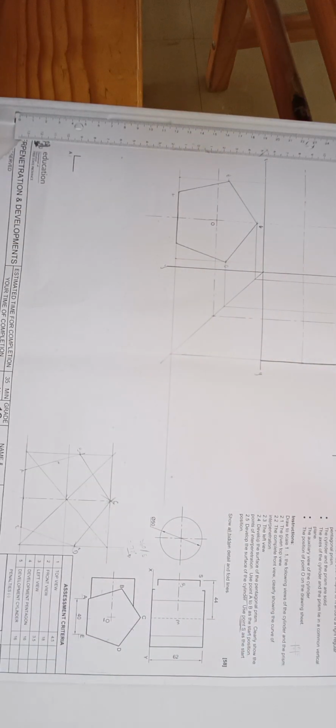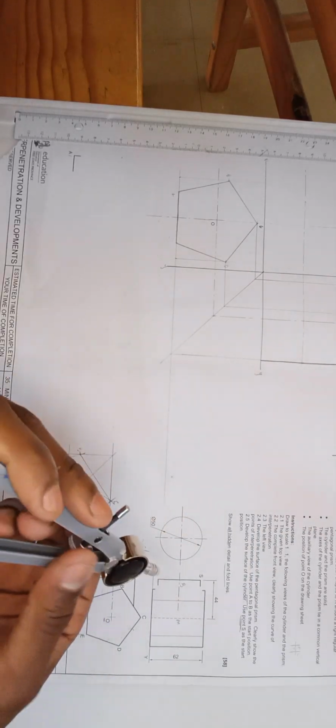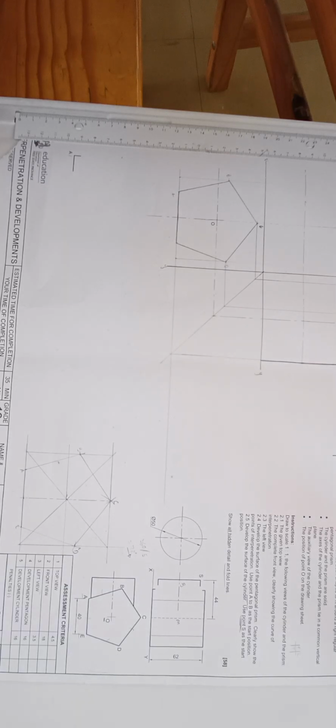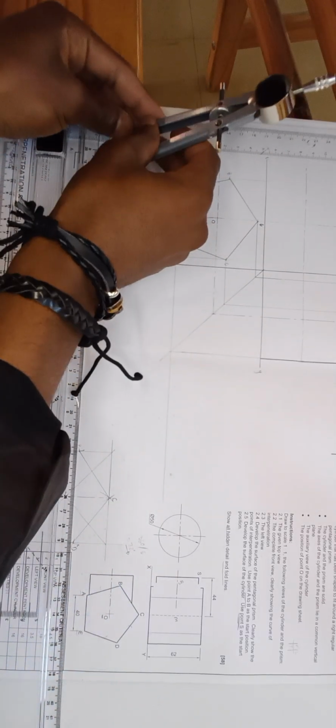And then on this center line, that's where I can construct my auxiliary view for this cylinder, because looking from this side, we are going to see that cylinder with a diameter of 50. Okay, so coming here on my T-square, I can measure 25.